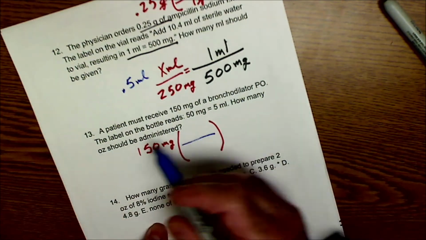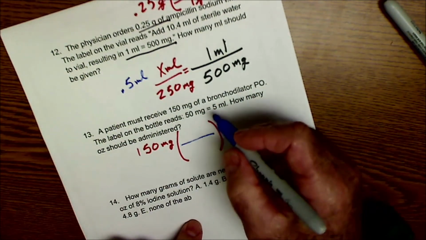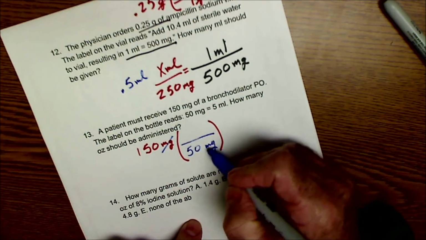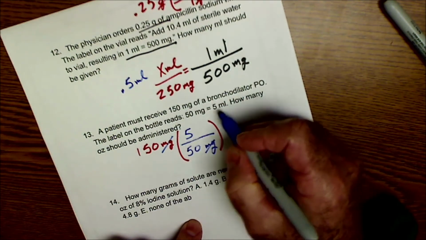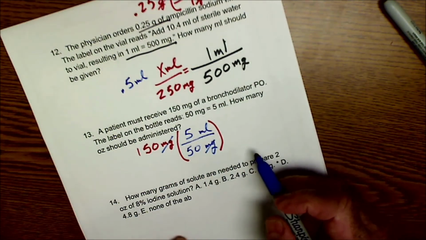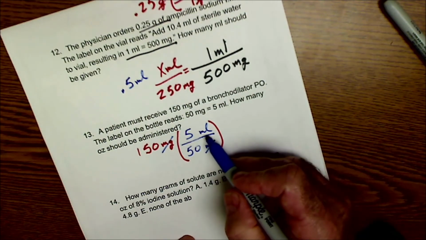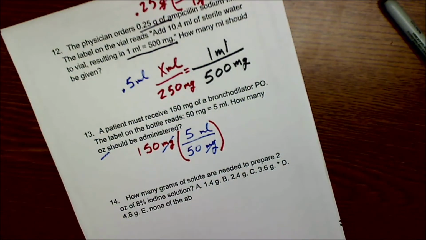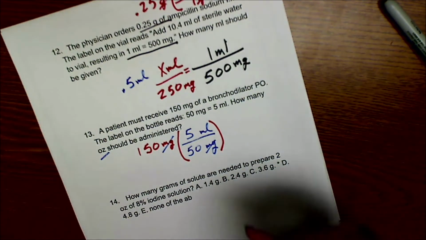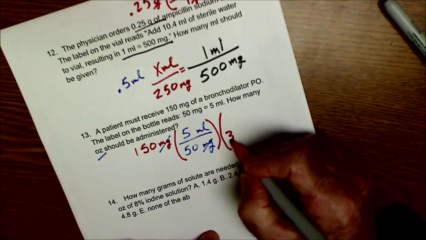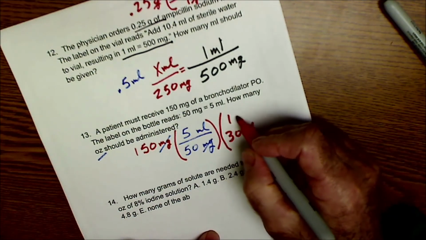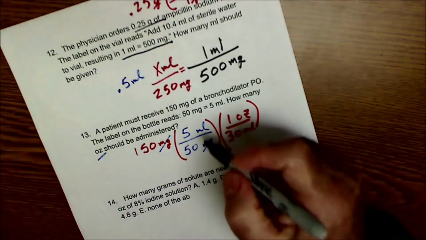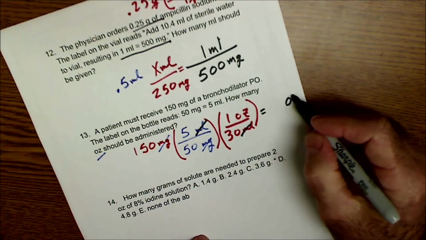How many ounces? Oh, so we got another conversion as well. So the 50 milligrams go in the denominator so that these milligrams could cancel, and the 5 milliliters go in the numerator. So my units cancel. I'm now in milliliters, and then I need to go to ounces, and I know that there are 30 milliliters per ounce. So again, I'm going to multiply by 1. 30 milliliters equal 1 ounce. I know it goes that way so that my milliliters cancel and leaves me with ounces.